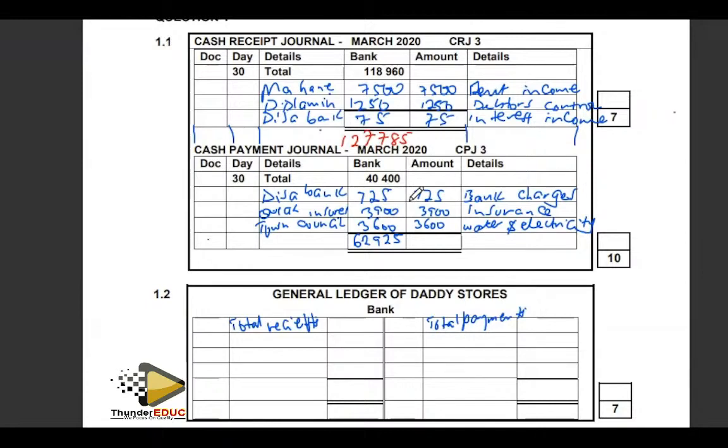We have 400 plus 725 plus 3,900 plus 3,600. So the total now is how much? The total, yeah, I think you are adding with me. So the total I get now is how much? The total I get is 48,625.